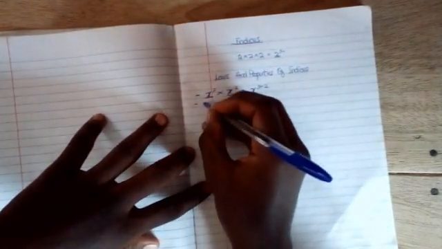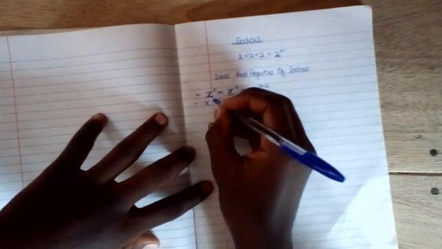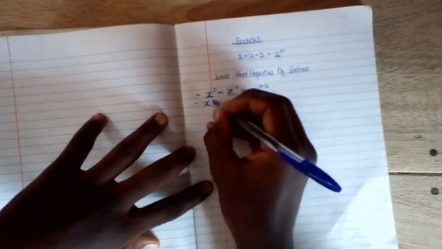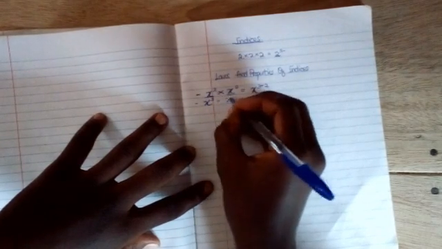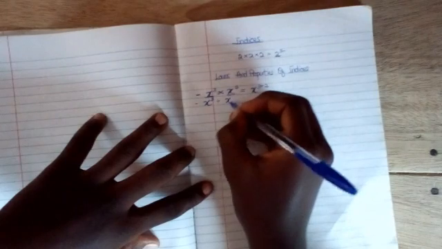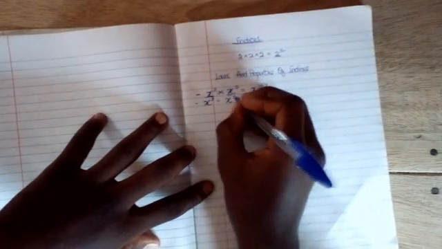This law also states that we have a base x with an exponent 3, dividing the same base x with an exponent 2.